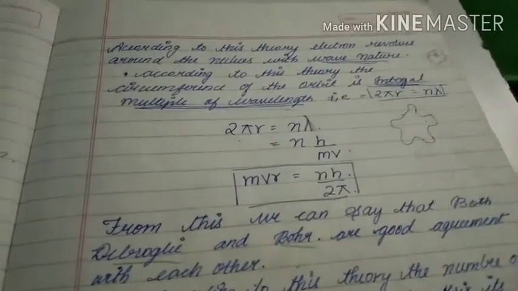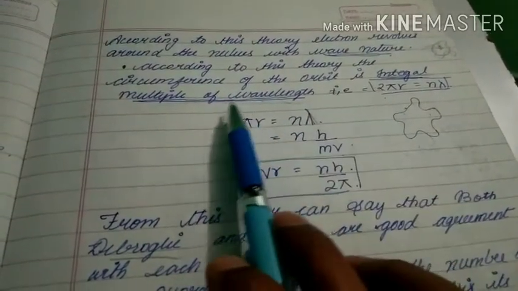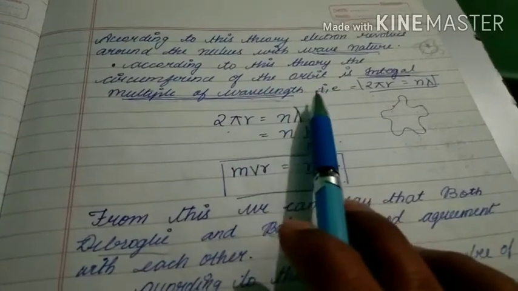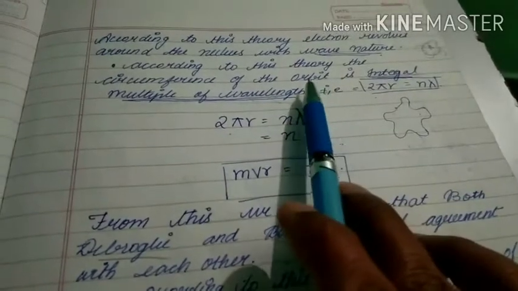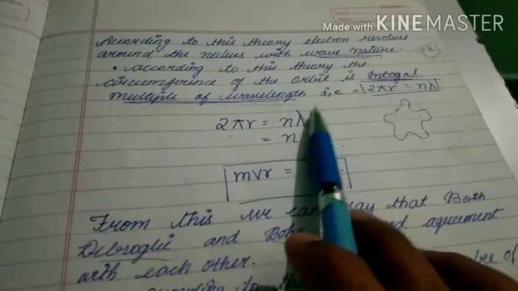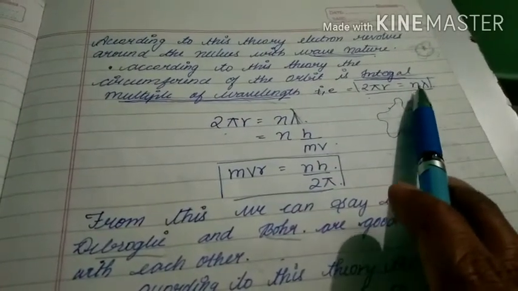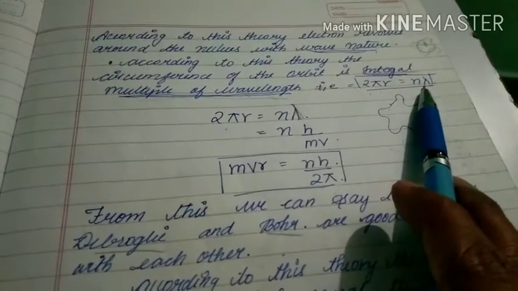And one more point, according to this theory, the circumference of the orbit is an integral multiple of wavelength. You know the circumference of a circle is 2 pi r. Here the circle is like the orbit, the orbit is also a circular path. So the circumference of the orbit, 2 pi r, is equal to n lambda, an integral multiple of wavelength, where n is the orbit number, lambda is the wavelength.